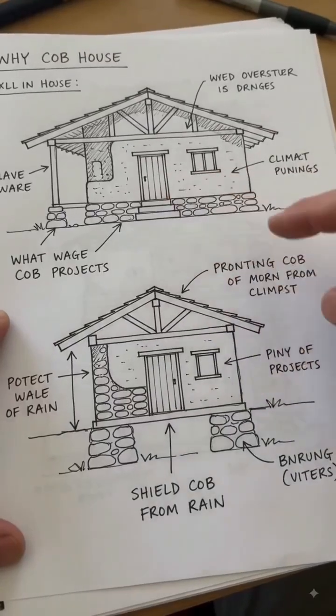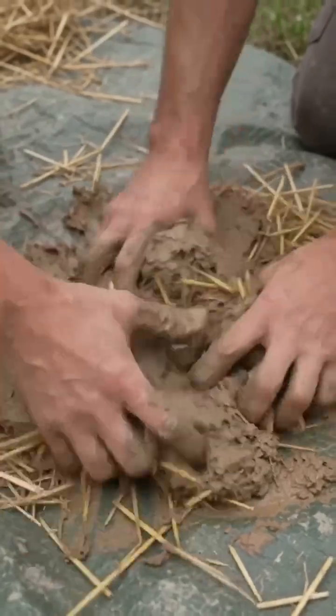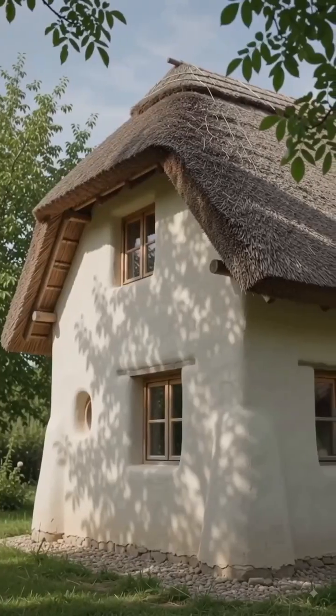Protect walls with large overhangs. Your climate dictates your design. Next, choosing proper materials. Welcome to the world of cob building. It is a mixture of earth and straw. We will cover history and planning to help you build your dream home.